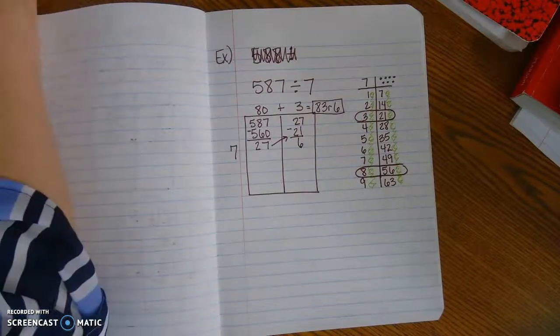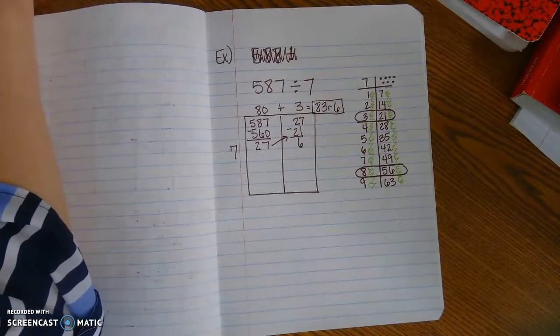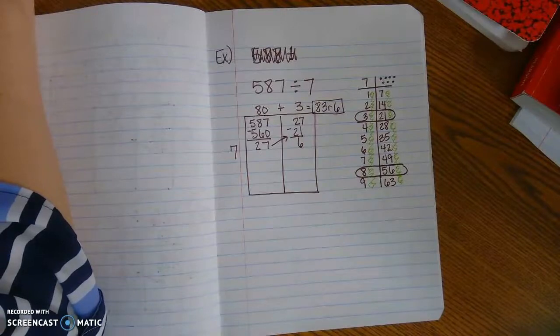All right, I have one for you to try, and I even drew the little chart on there for you so you can fill in your chart too.